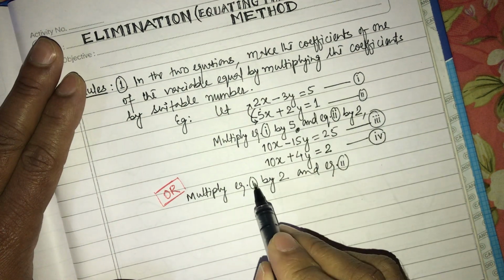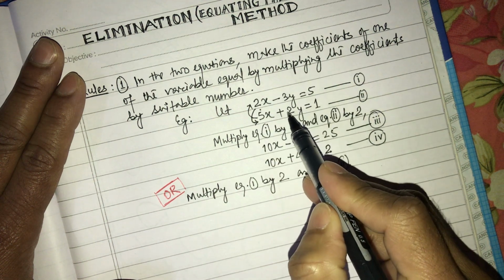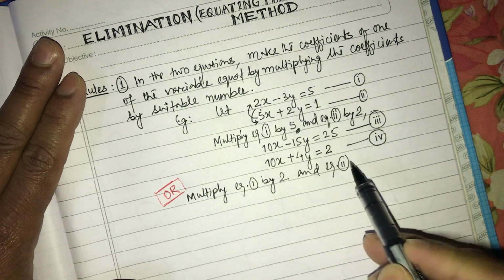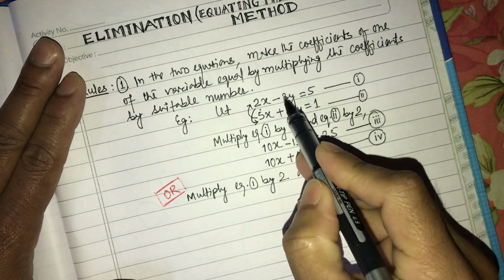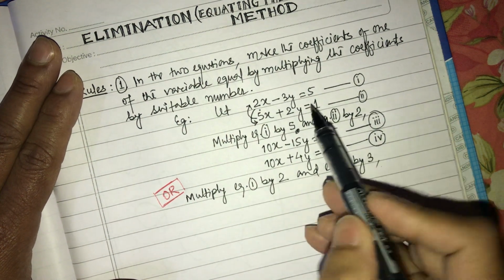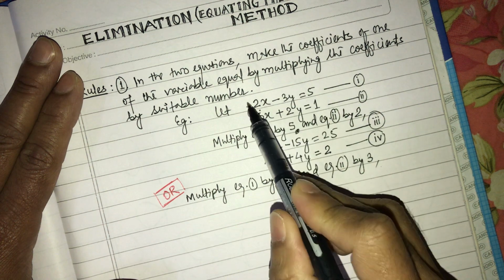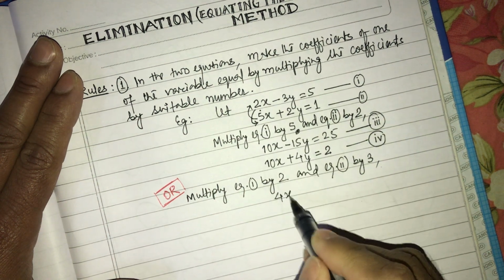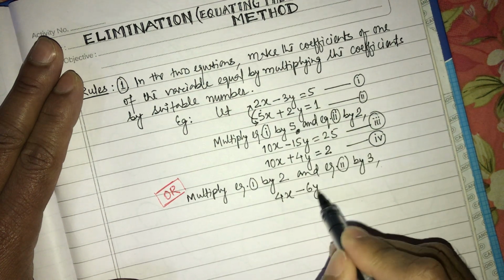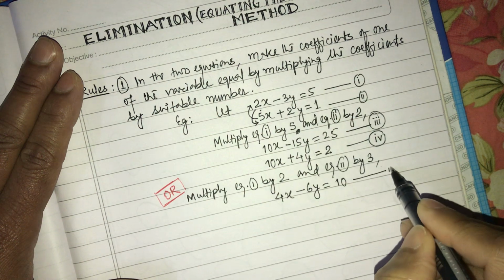So multiply equation 1, which is this whole equation, by 2. And this whole equation 2 by this coefficient of y, that is 3. In doing so, what we get, see, 2 will multiply this whole term. 2 into 2, you'll get 4x. 2 into 3, minus 6y, and 2 into 5, you'll get 10. This will be my third equation.